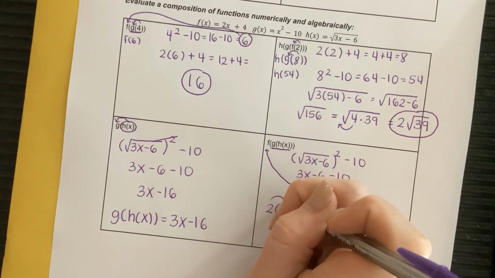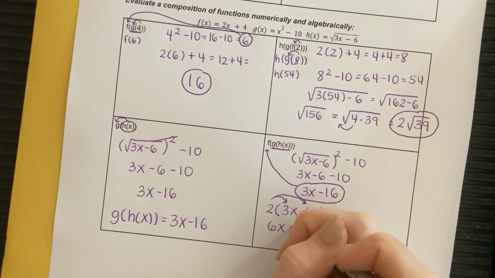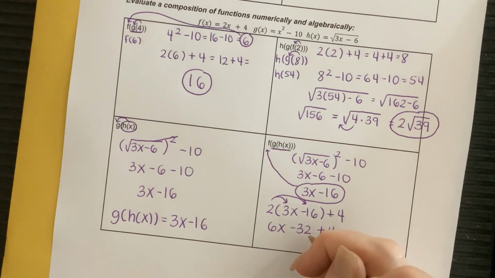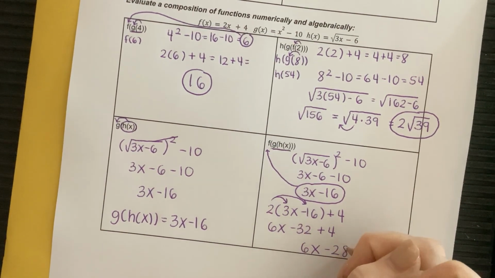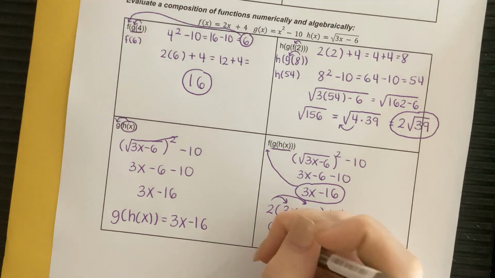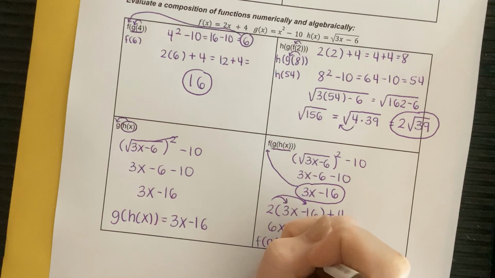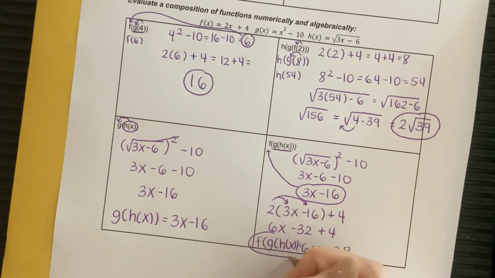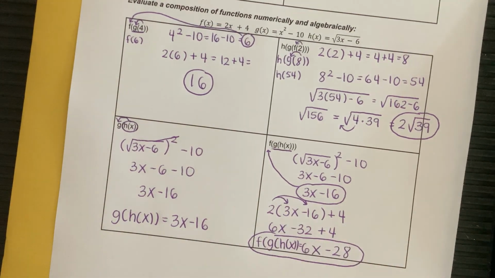Now I'm going to break it down. So I'm going to distribute. And I'm going to have 6x minus 32 plus 4. Negative 32 plus 4 is going to give me 6x minus 28. We really need to make sure that you guys have down all of your mental math. Do not do poorly on this because you're not as good with your addition, subtraction, multiplication, all that good stuff. Okay, so that's an example of that.